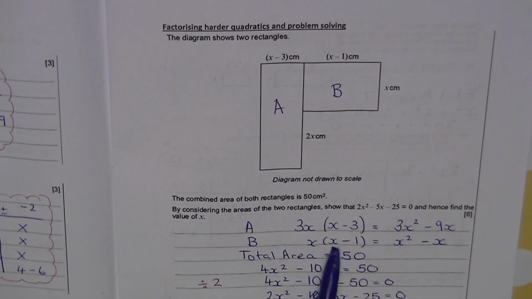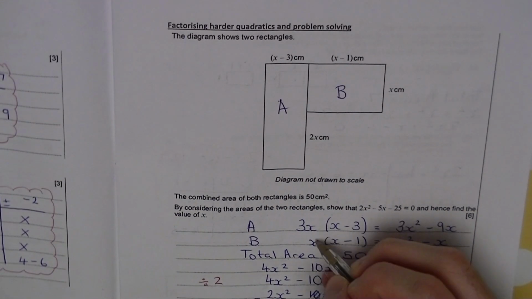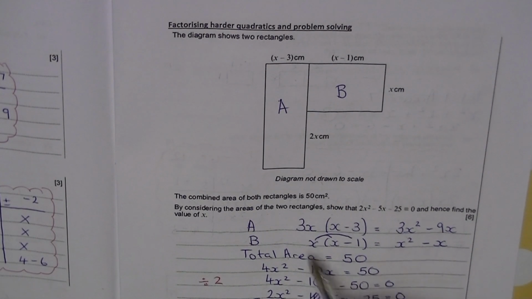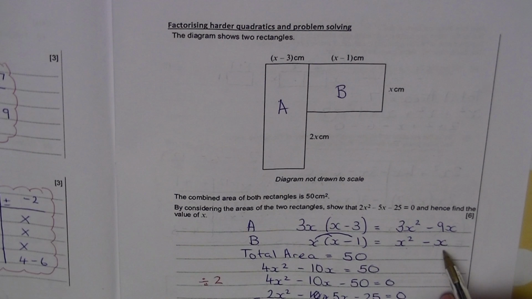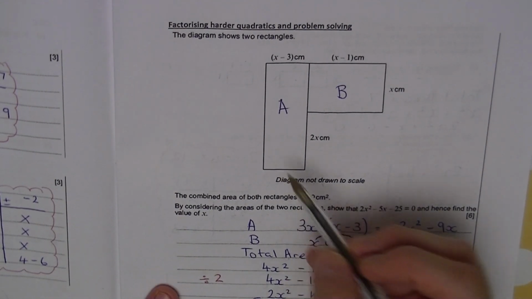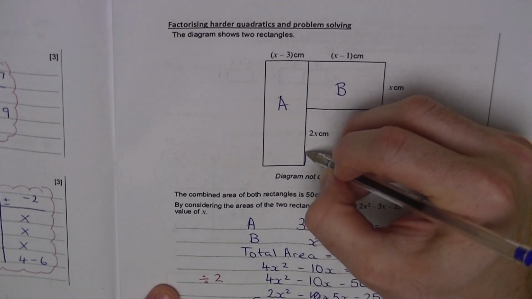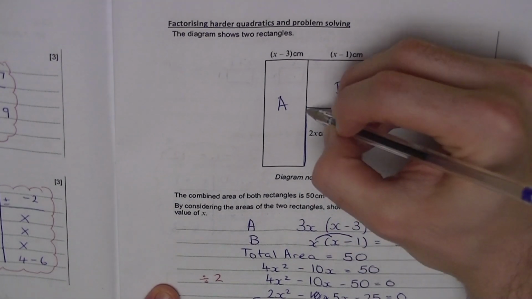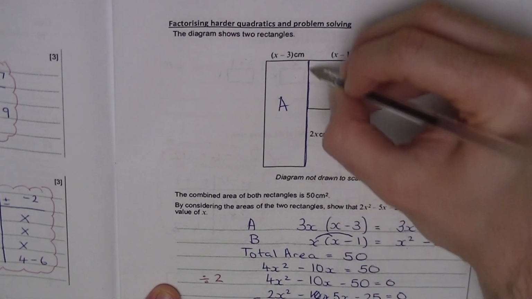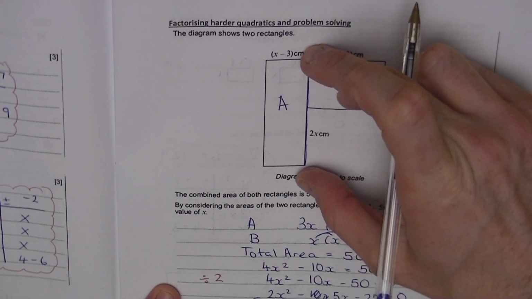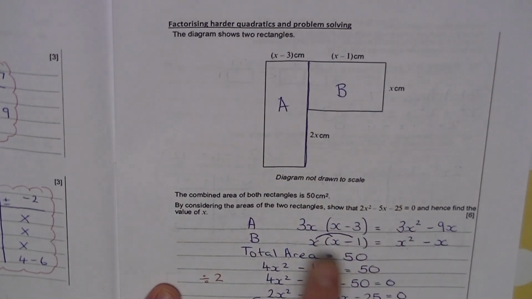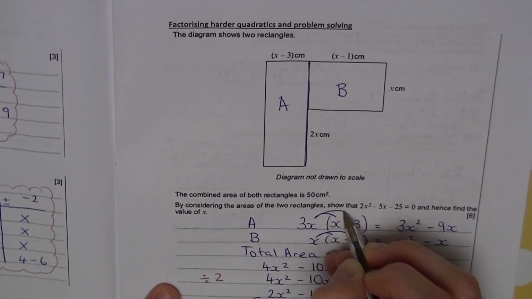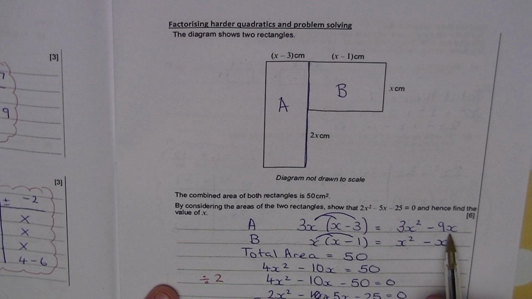There it is. Okay. And actually, I'll go on and say what I've done here is I've expanded this, x times x and x times minus 1. X times x is x squared. X times minus 1 is minus 1x, or just minus x. Then a little bit awkward, I thought, because that is 2x, but that is x. So in total, the length of that is 3x, 2x plus x, which is 3x. 3x times the width, x minus 3. Again, a little bracket to expand. That times that, and that times that gives me 3x squared minus 9x.